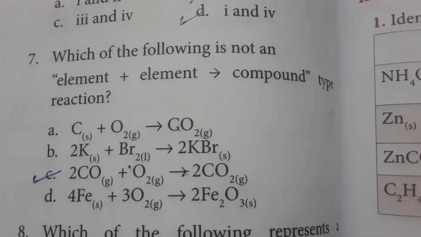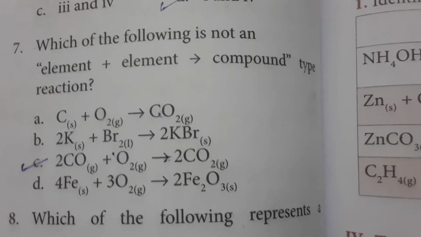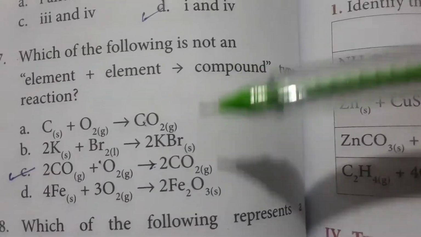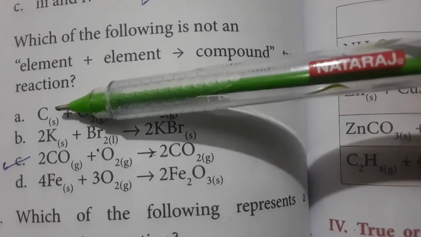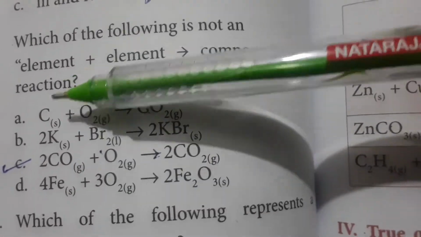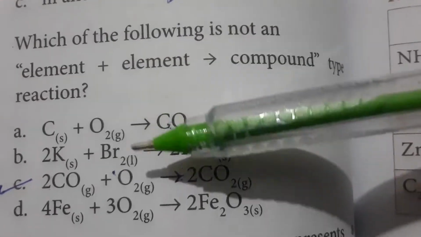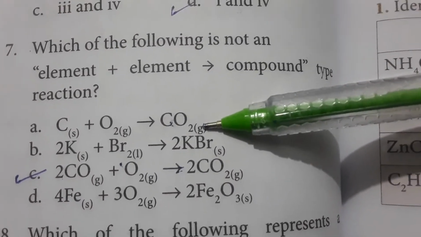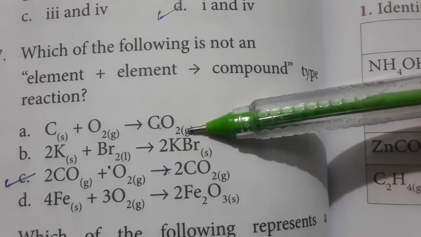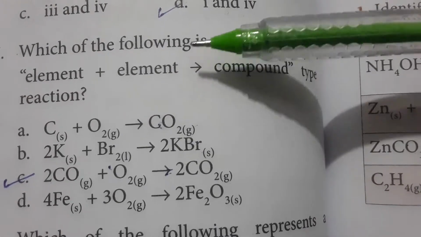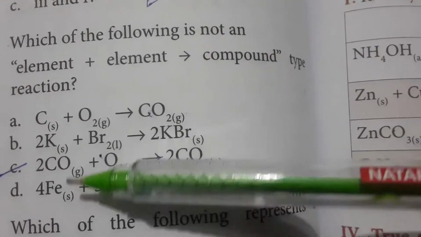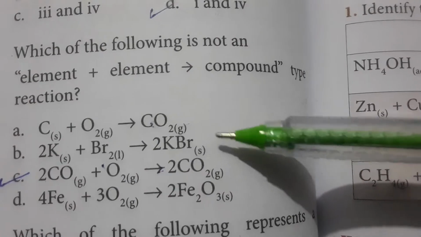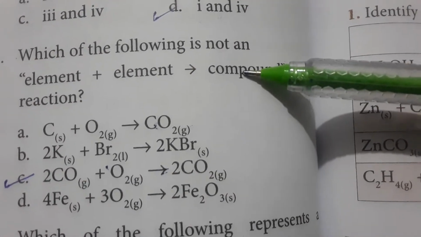And which of the following is not an element plus element combination type of reaction? An element means it is a singleton, a simple solitary substance. Here carbon is an element and oxygen is also an element. They give CO2, so option A is not the answer to that question. Whereas in the second one, potassium is also an element and bromine is also an element, but potassium bromide is a compound.